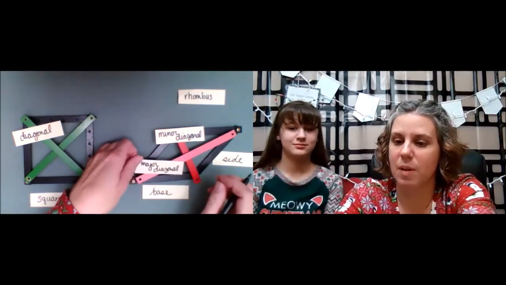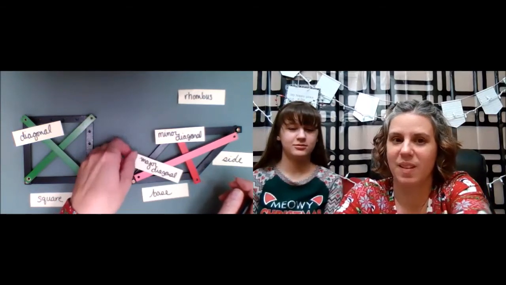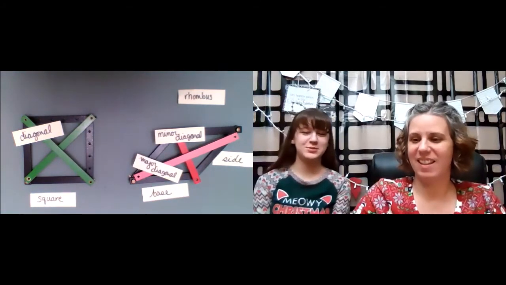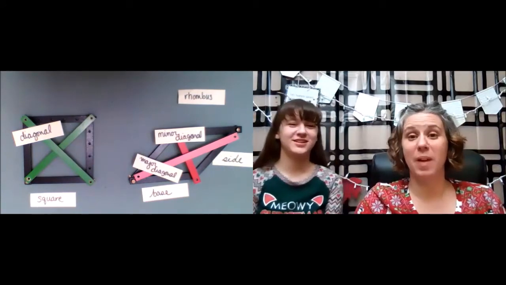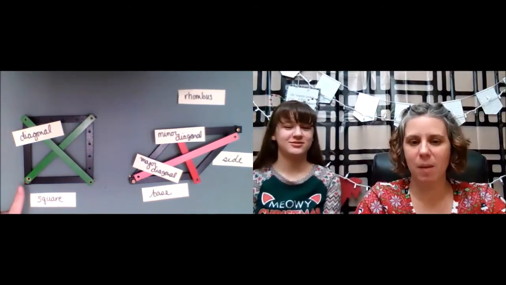When we look, that might tip it over the edge. When we are talking about the diagonals of a square, they're the same.